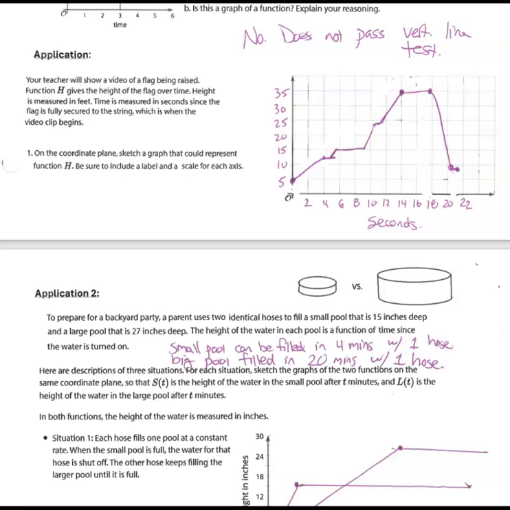Once we had this, as I said, there are different aspects of this. The steeper the line, the faster they are pulling the flag up. The horizontal parts are saying time is going on, but the flag height is not changing. And then you could see that it dropped down. It appeared to me that the flag height was slightly higher than when it started when she brought it back down. So that's why it ended a little bit higher.